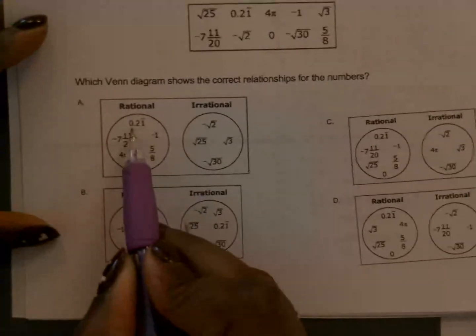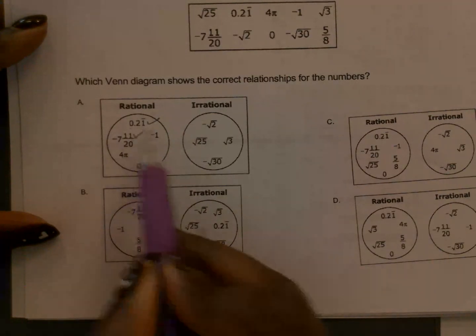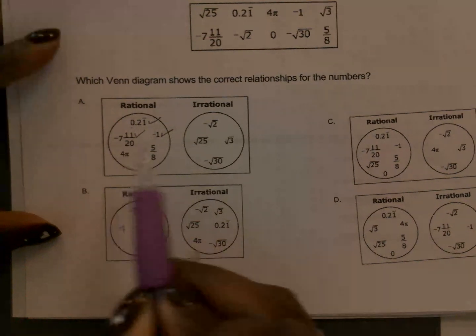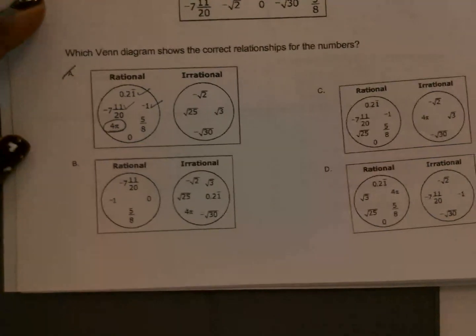We have here, this number, check, that is rational. A mixed number is rational. An integer is rational. This is not rational. So A is not the answer.